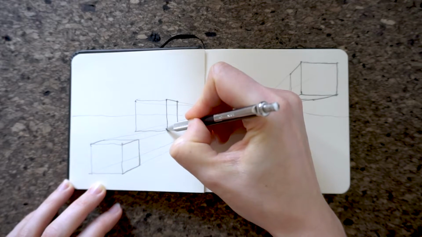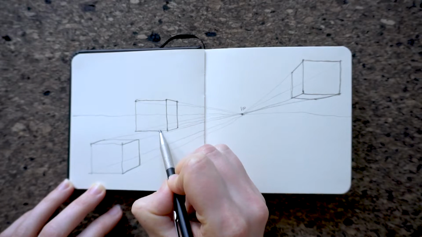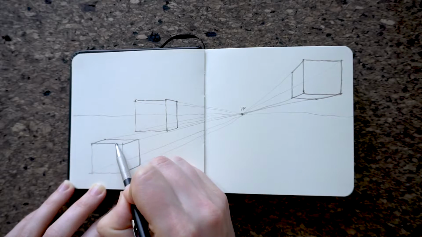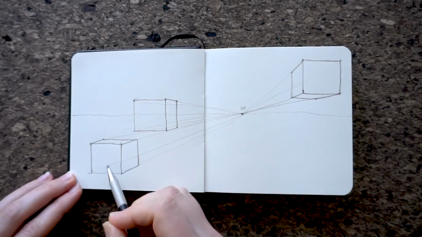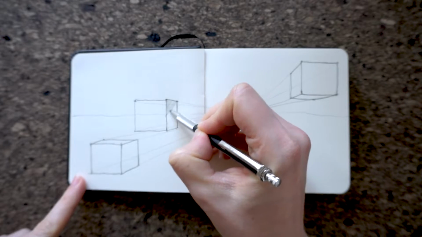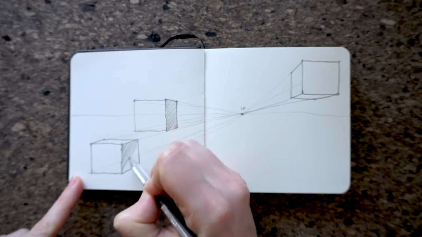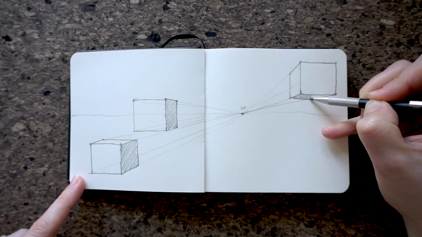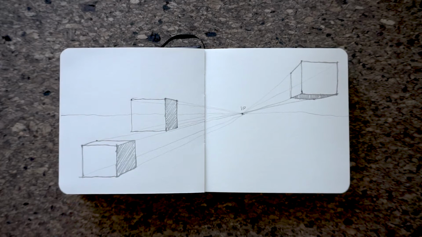If you observe them, you'll notice that the right cube looks as if it's floating above you. The middle one is on the eye height and the left one is below you. Why is that? Remember, the horizon represents your eye height. That means that the objects that are higher than the horizon are taller than you. The objects that are on the horizon are as tall as you, and the objects below it are shorter than you.